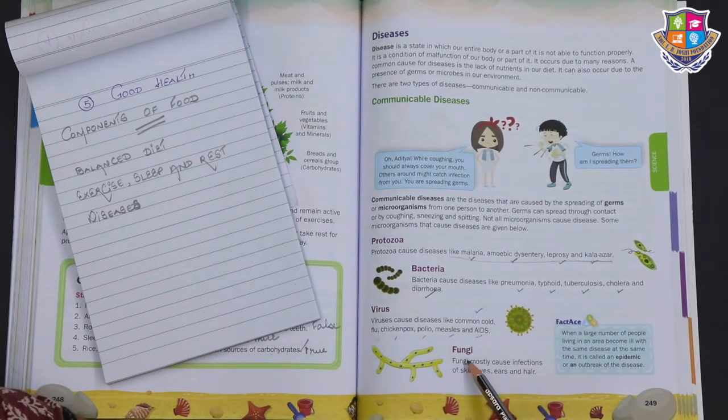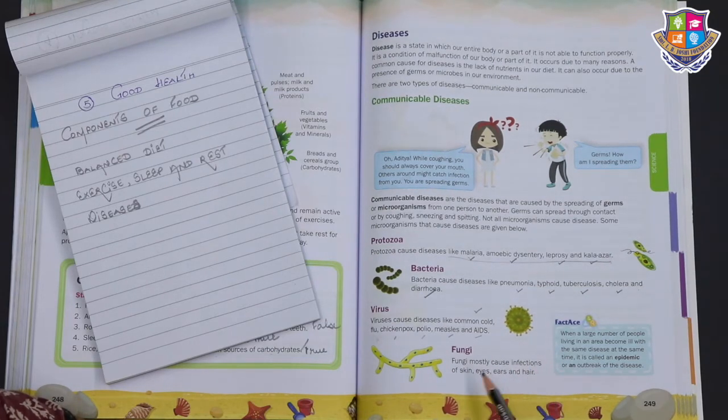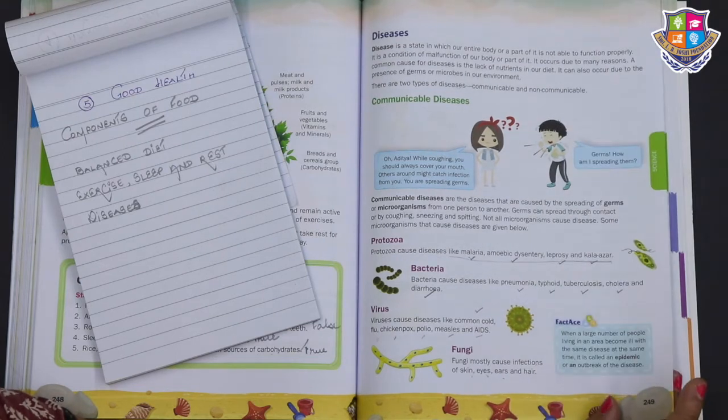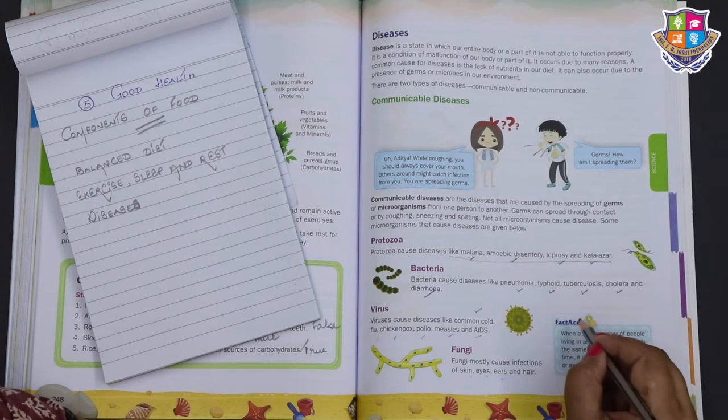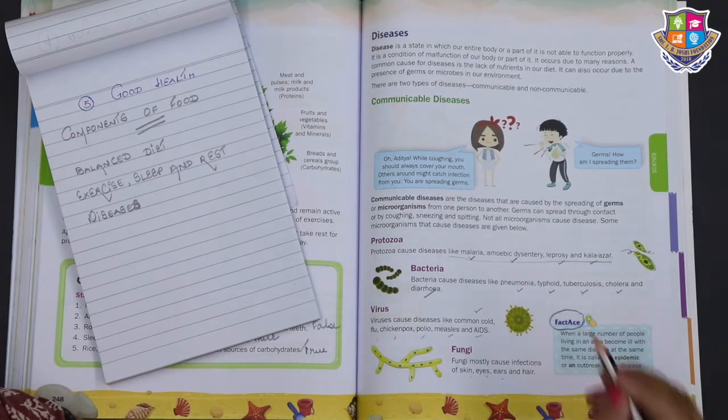Then we have the fungi. Fungi mostly cause infections of skin, eyes, ears and hair. That's it, I guess, about the communicable diseases. Now let's see, what does this fact have for us.